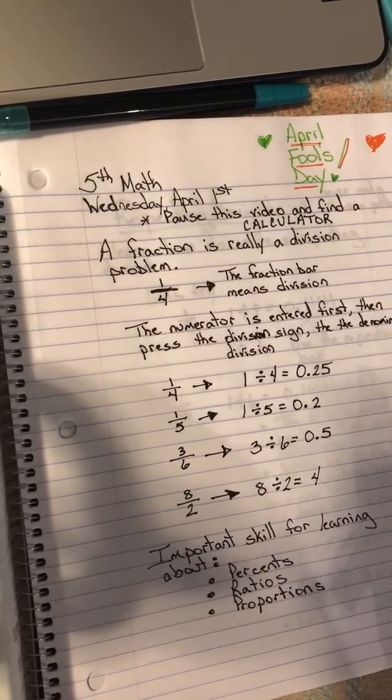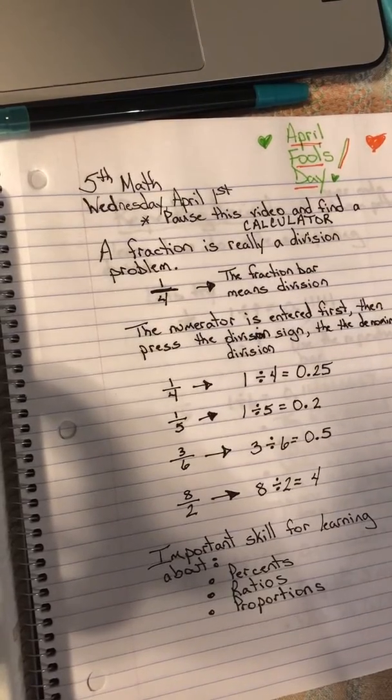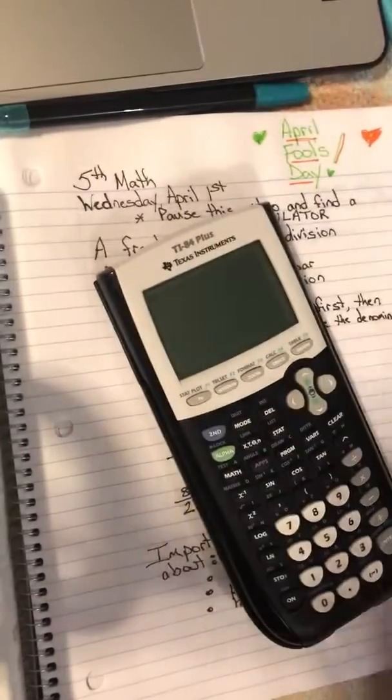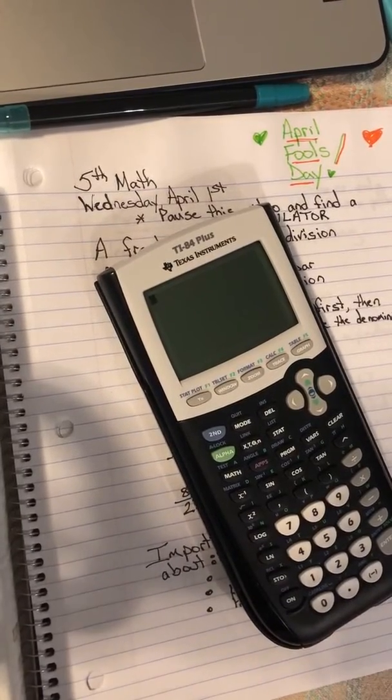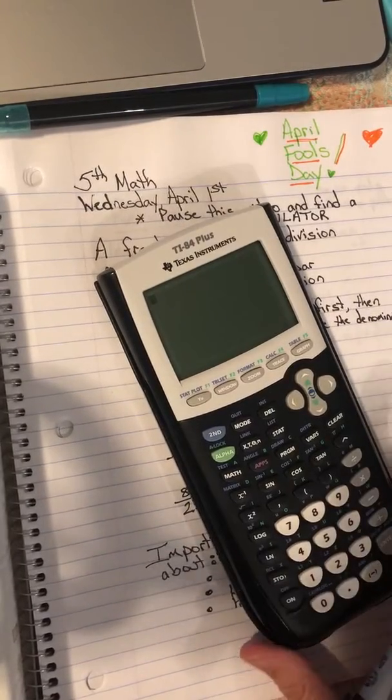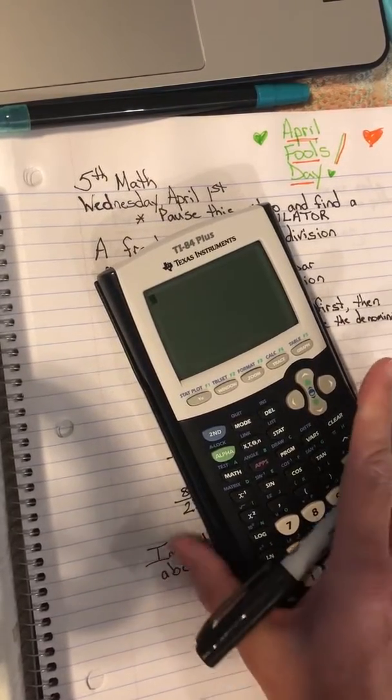So if you do not have a calculator handy, I need you to pause this video and go find any form of calculator. It doesn't need to be a fancy one, just any calculator that you can find. Once you have one, come back and start up the video again.